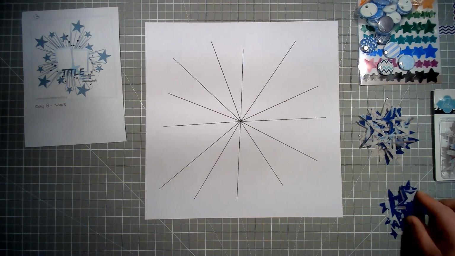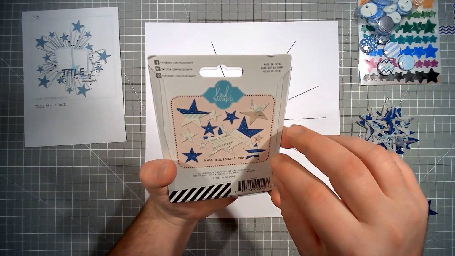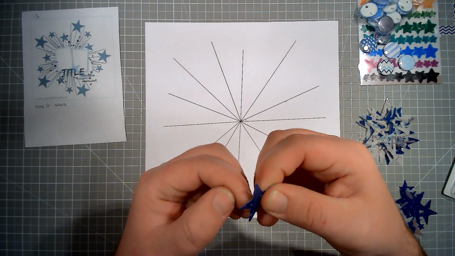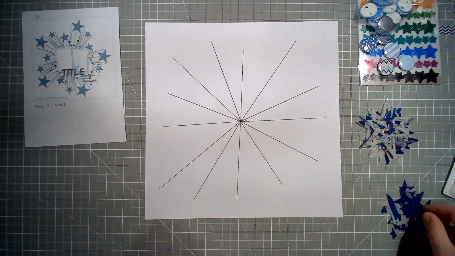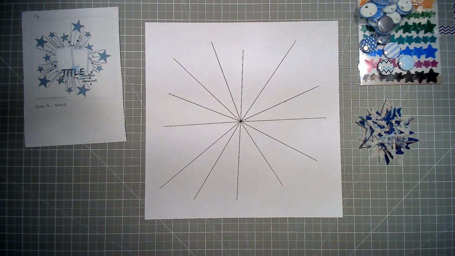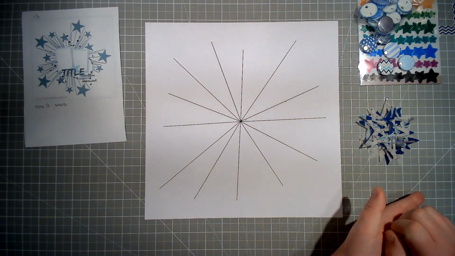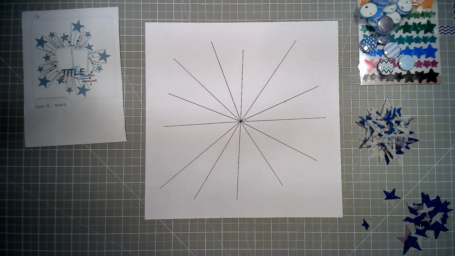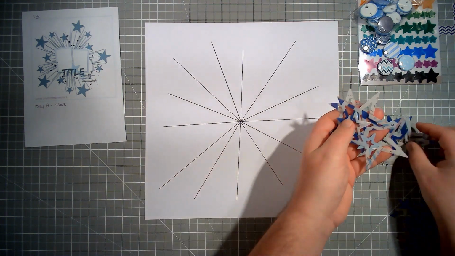And what I'm thinking, I have these stars from Heidi Swap. They are thin acrylic acetate, rather. And I've picked out all the ones with blue being the predominant colour. And then I've also picked out a load that are outlines, like these ones, which I equally love as well.